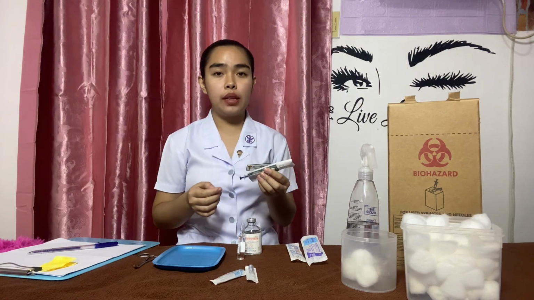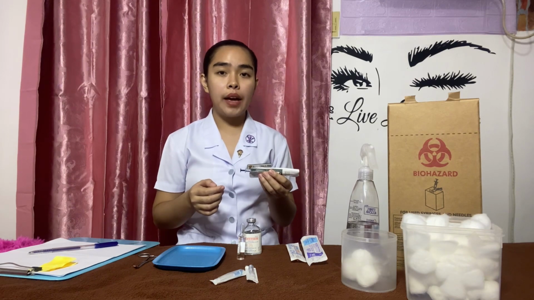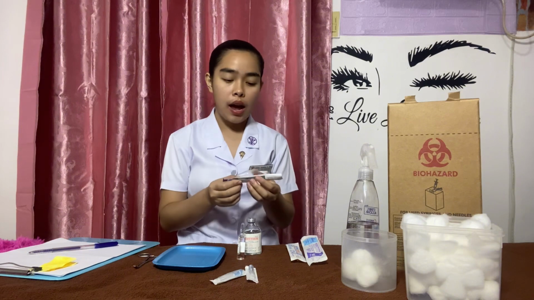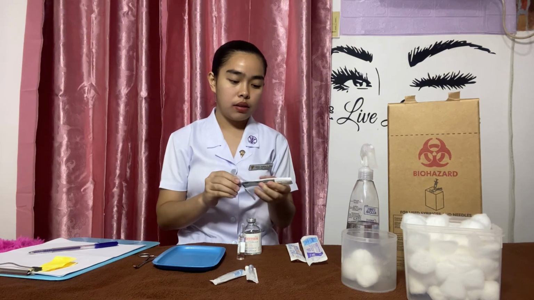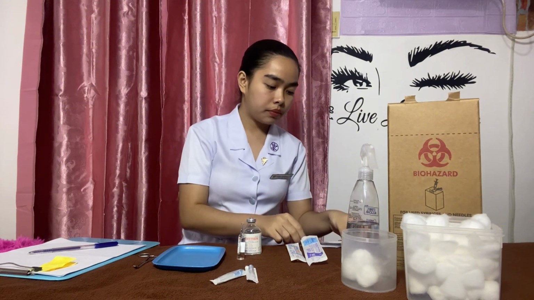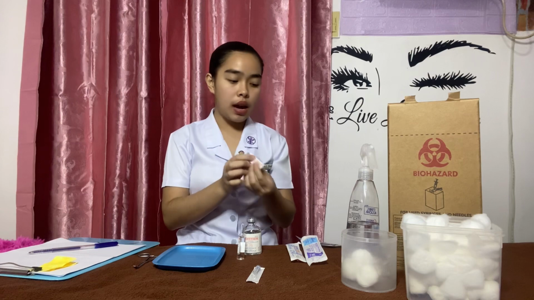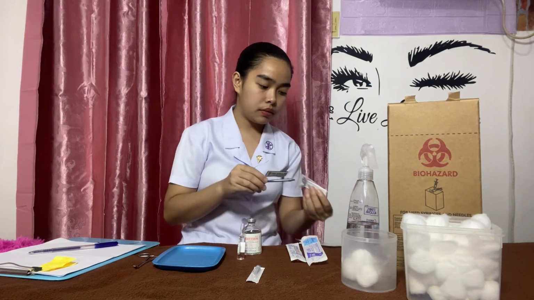Since this comes with a needle, I am going to loosen it up first so I can connect my syringe into an aspirating needle. So, I'm gonna put it here. Now I am going to open my aspirating needle and then connect the barrel into the aspirating needle. Ensure that the connection isn't loose, and then I am going to set it aside.